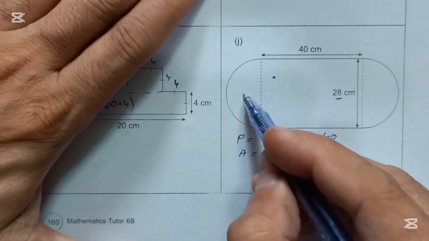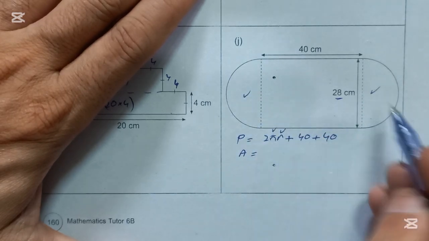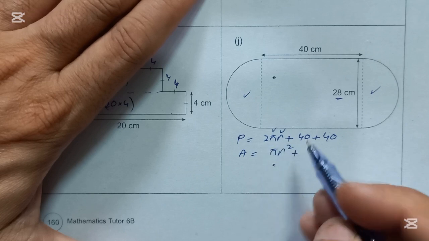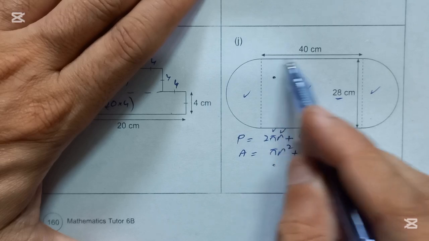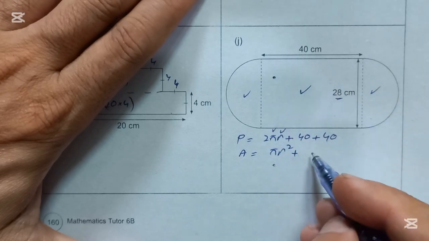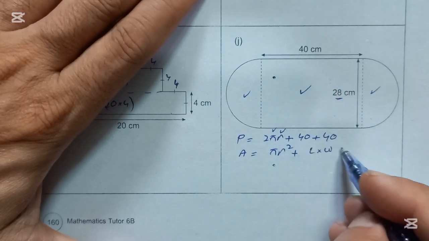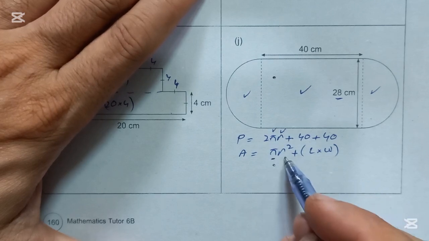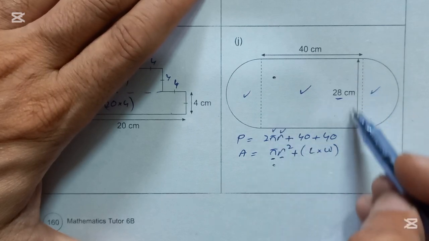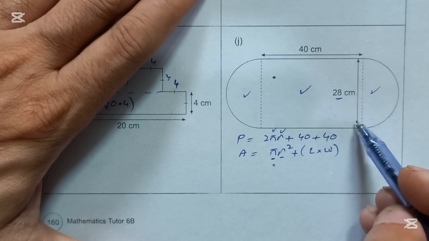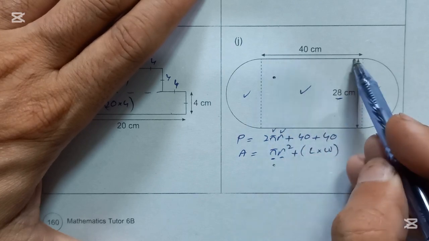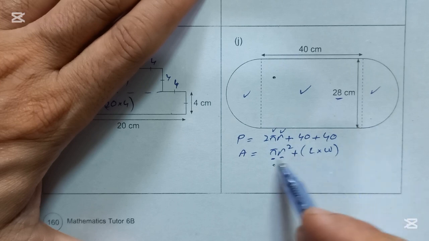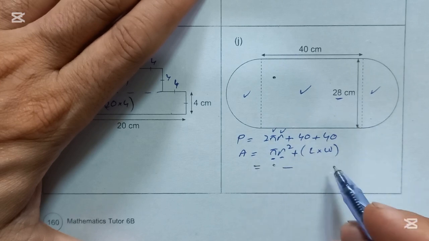For area, this semicircle and this semicircle will make the complete circle. So the area of the complete circle is pi r square. And here is a rectangle whose dimensions are 40 into 28. So first we will put the formula. So now put the values into it. Pi's value is 22 by 7. R of the circle is 14. Length of the rectangle is 40 and breadth is 28. So put the values into the formula, solve it on the calculator, you will get the answer.